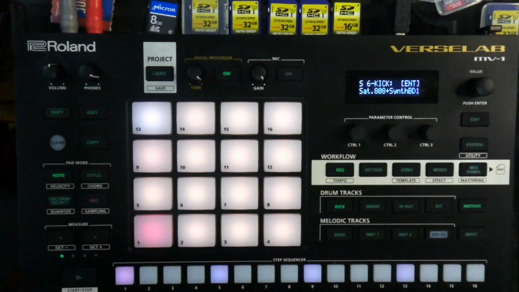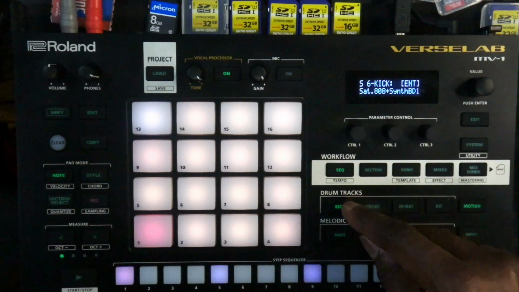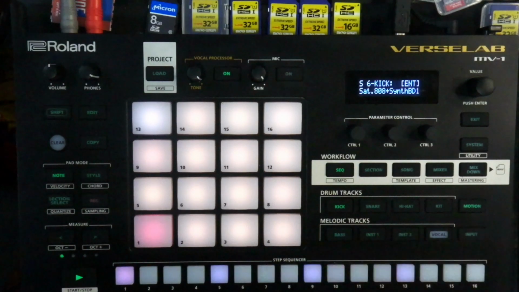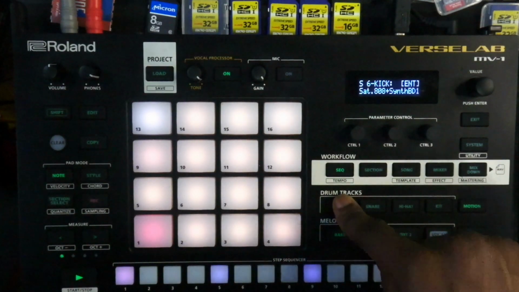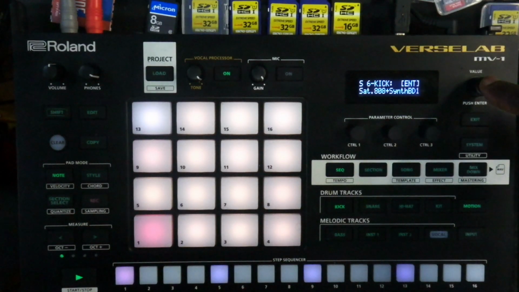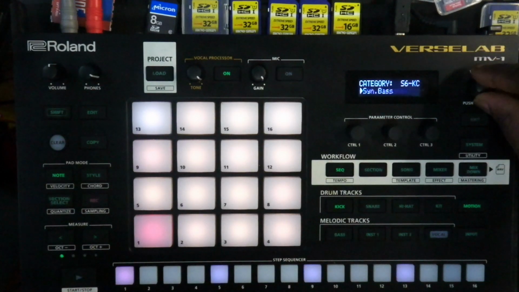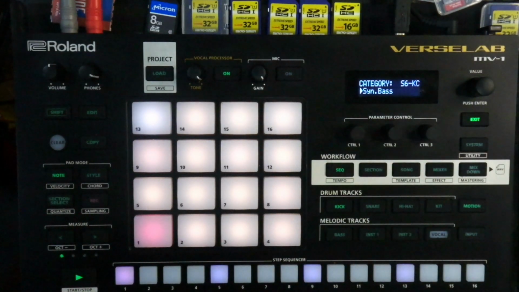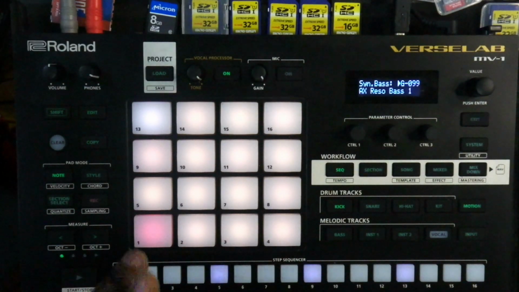If you're a person who will use the arpeggiator for your bass sound, then by all means, put your bass sound on the bass track so that you can use the arpeggiator for it. All right, so let's go back to where I am. Kick track. And I'm going to press the value knob in once, twice, and then I'm going to turn it to the left, and my synth basses are there.